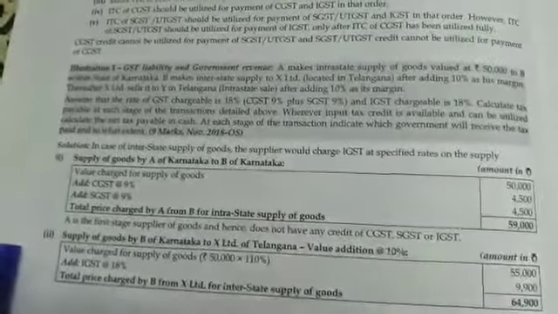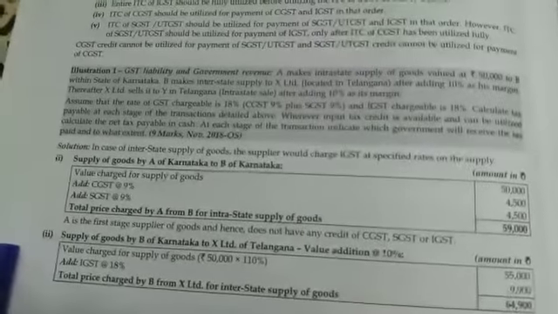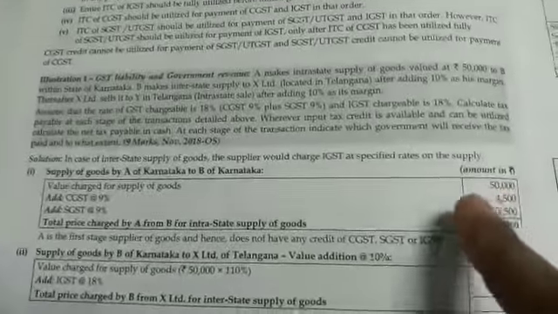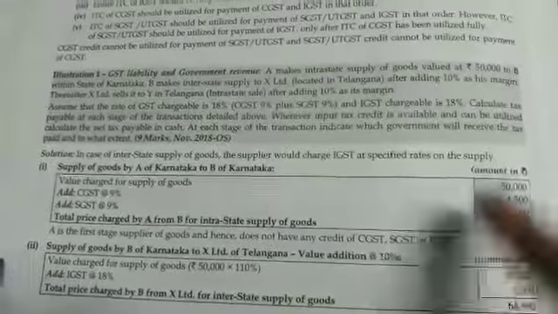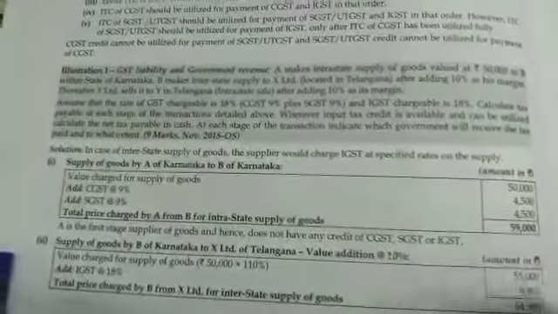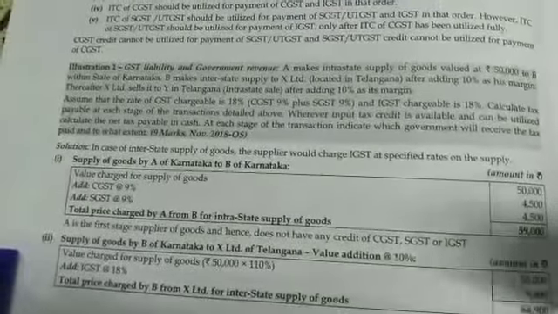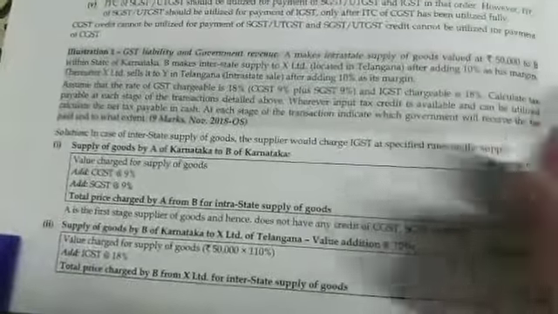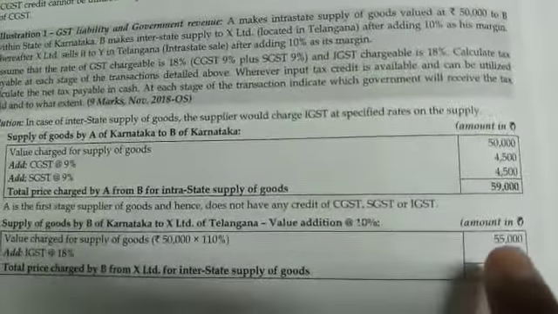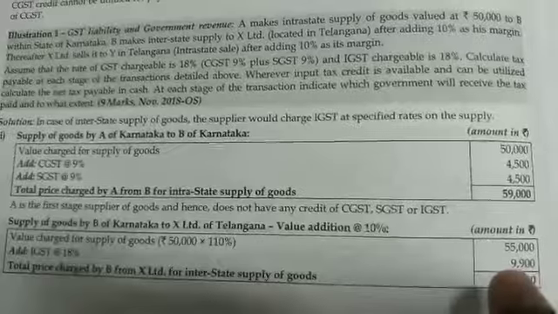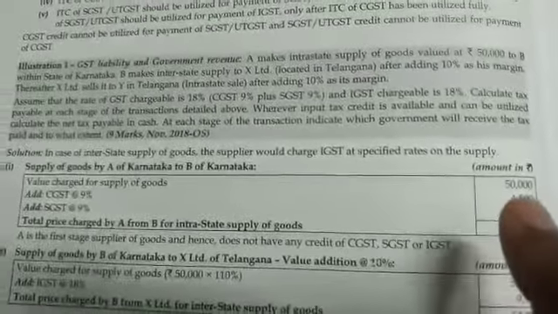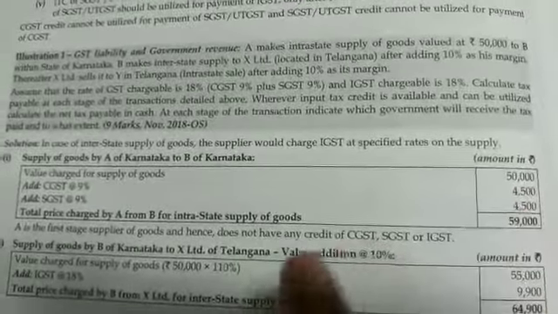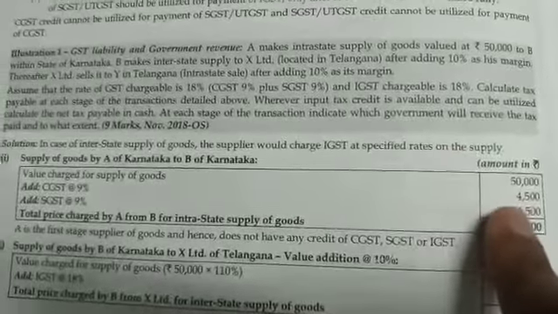Now B made purchase of goods from A, and at the time of the purchase of these goods, B paid CGST of rupees 4,500 and SGST of rupees 4,500 to A. So here B can avail the input tax credit in respect of the GST that was paid by him at the time of purchase of such goods from A. So here output tax of B is in the form of IGST, which is 9,900, from which he can avail the benefit of input tax credit, first in the form of CGST of rupees 4,500 and then in the form of SGST of rupees 4,500.